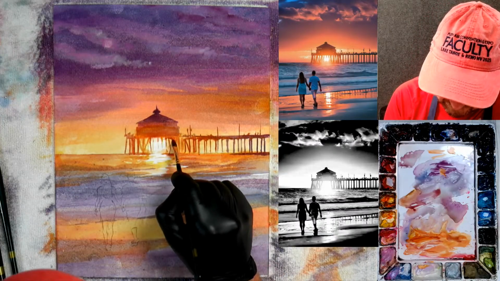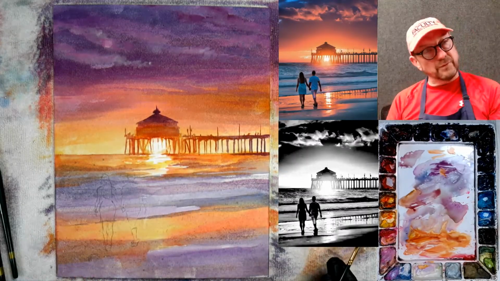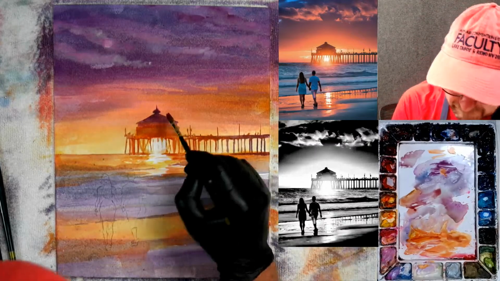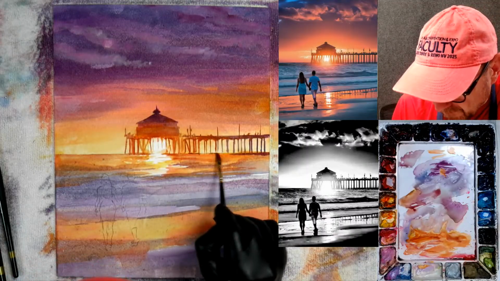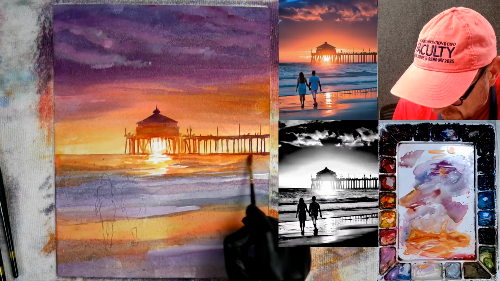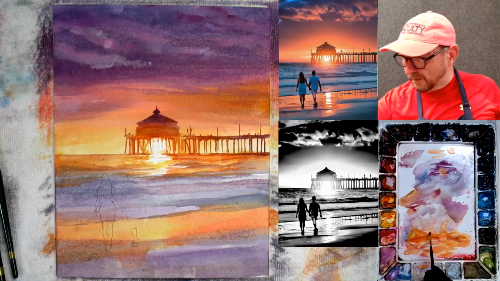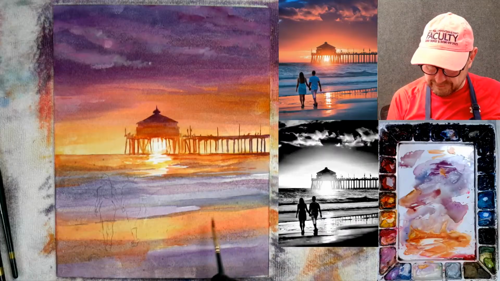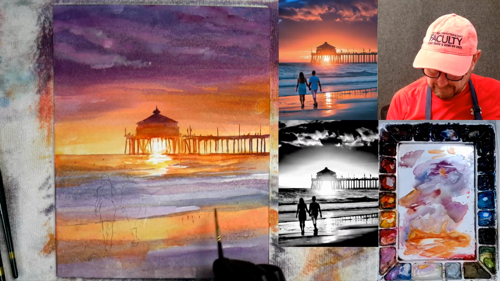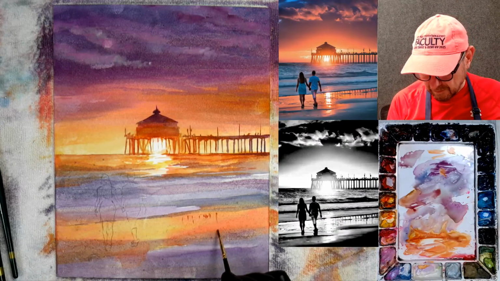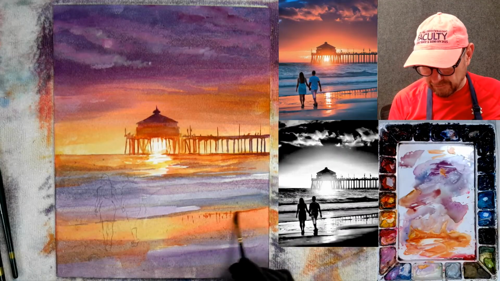How detailed you want it is up to you. How tight you want it, that's up to you. I try to keep it a little bit looser. While you have this in your brush, you can also do this down here. There's a little bit of the reflection of that in here. A little darker underneath the wave, underneath the water.